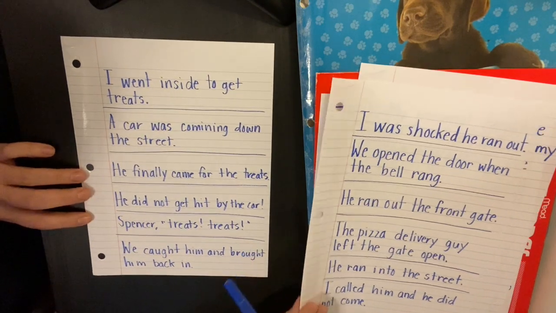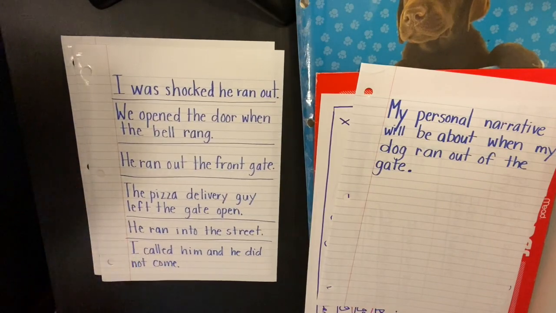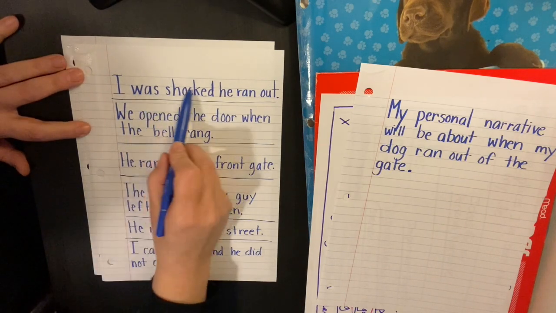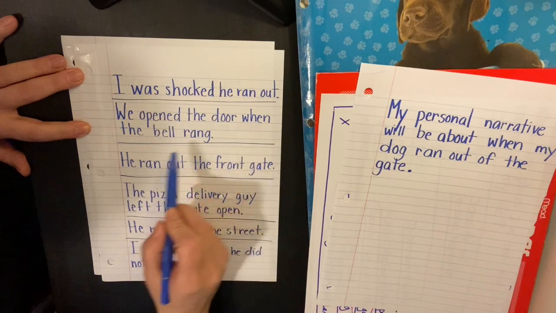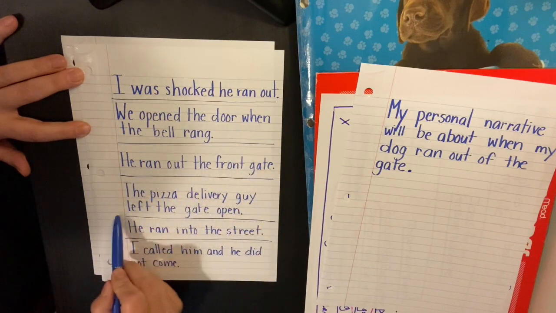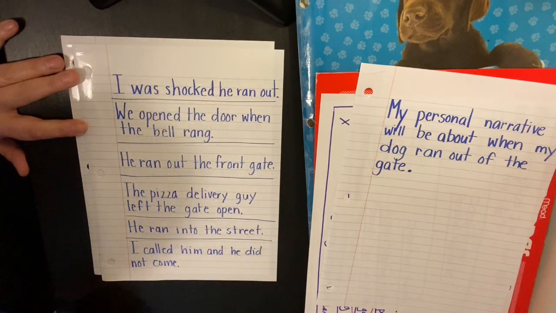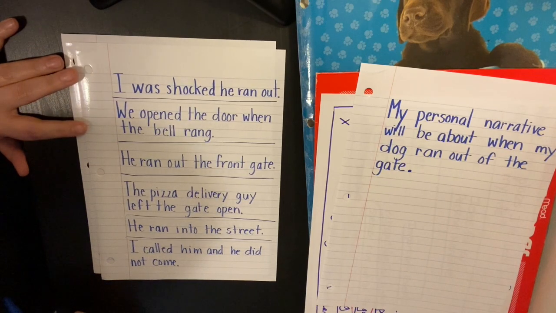So here's how I elaborated on my original small moment, little idea that I want to stretch out to make for a really interesting personal narrative story. So you go back to your sentence that you wrote yesterday and you start to write out all the different ideas and separate them with a line in between each of them. And tomorrow you'll find out why we're doing that.